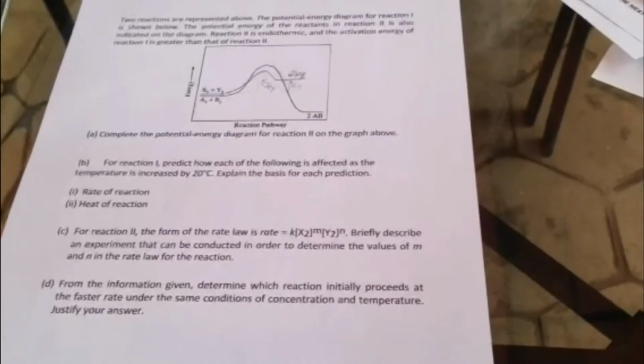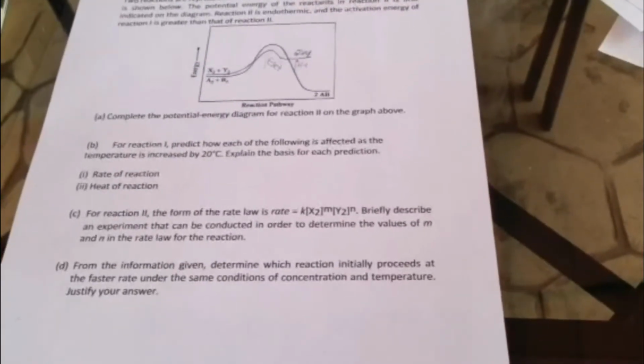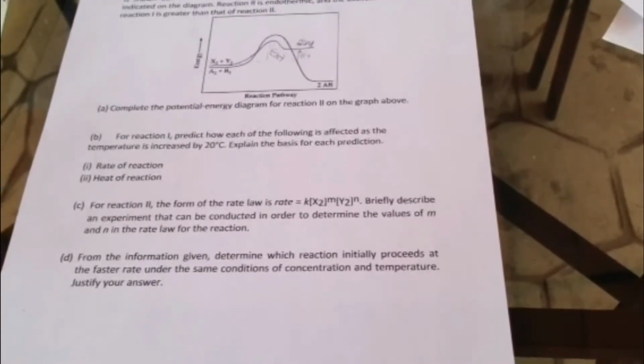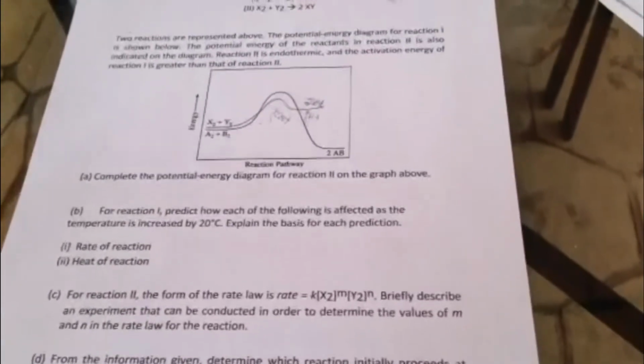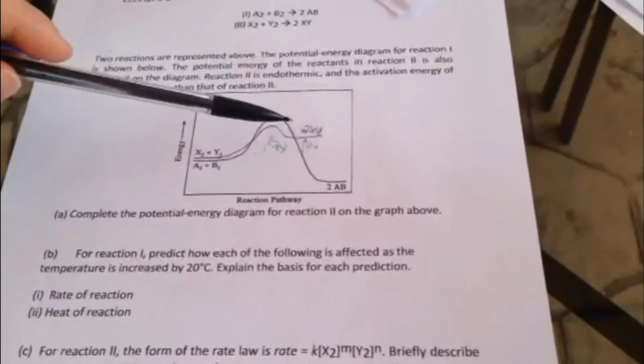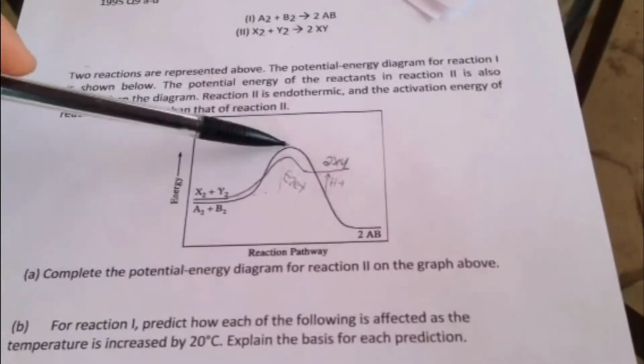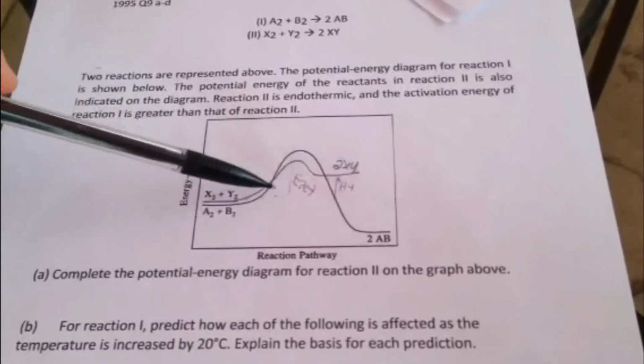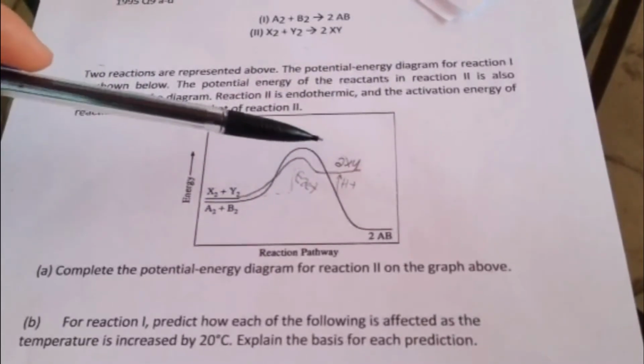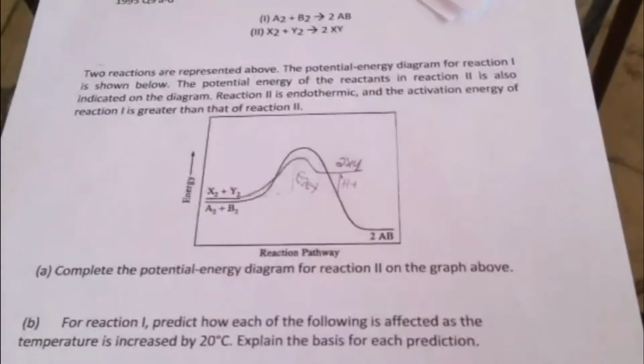Our last part D says, from the information given, determine which reaction initially proceeds at a faster rate under the same conditions of concentration and temperature. Justify your answer. From the graph we drew, we can see that reaction 2 is the answer. Because it has a lower activation energy, it is going to proceed at a faster rate than that of reaction 1. More molecules can overcome the activation energy at this lower energy and can therefore proceed faster.